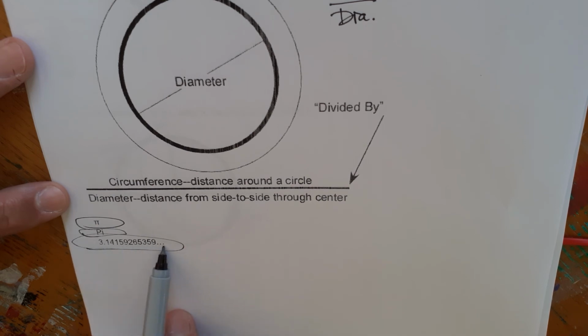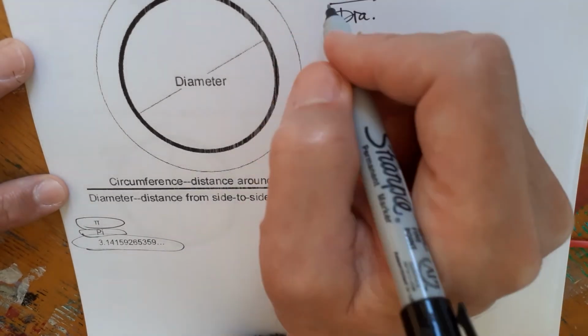And then 3.14159265359... which three dots means it goes on forever. It is an irrational number, and it is actually proof of forever because it never ends. Pi never ends, and therefore we know that some things in the universe never end. Wow, proof of forever right there in pi.